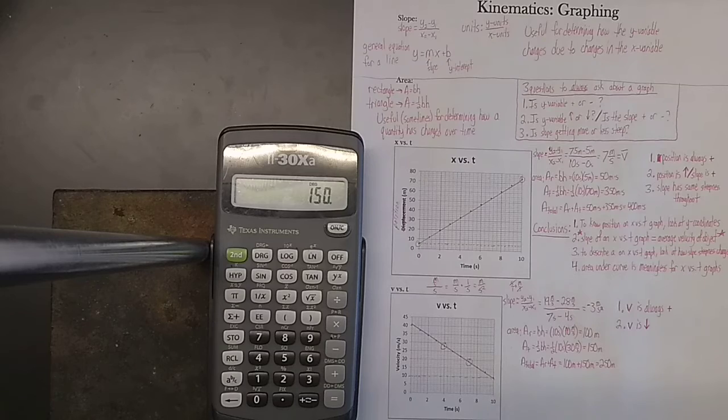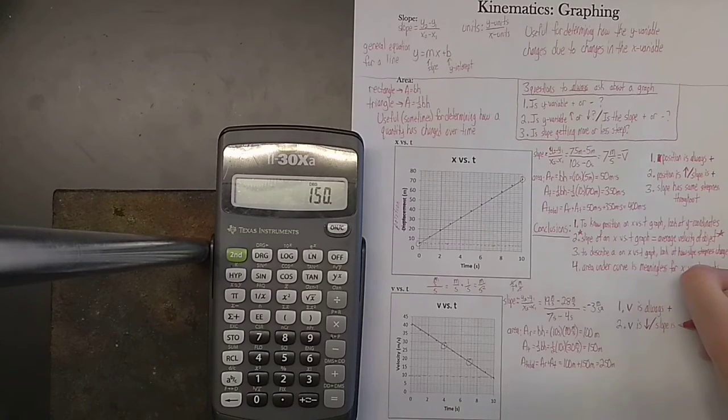Now, think about what that means. If the y variable is decreasing, if it's going down, look what that means the slope looks like. The slope has to be negative. So when we say the y variable, or the velocity, is going down, that means that the slope is negative.